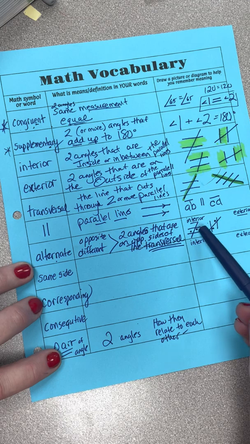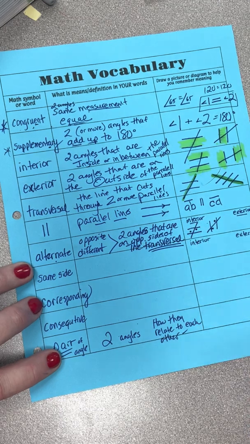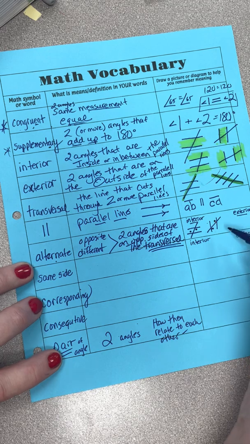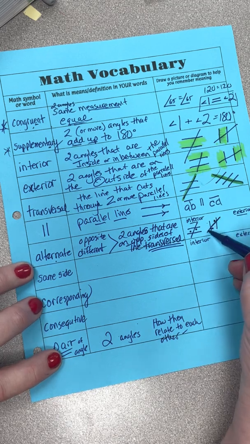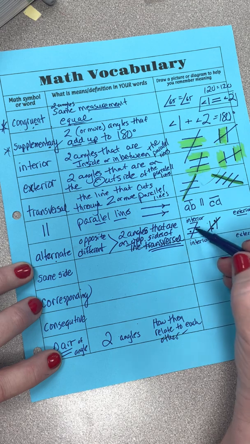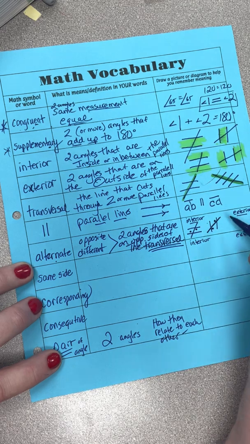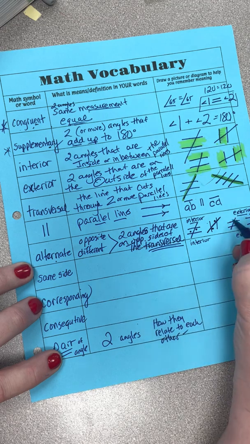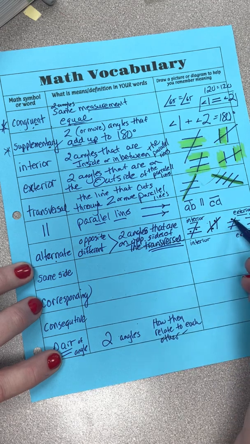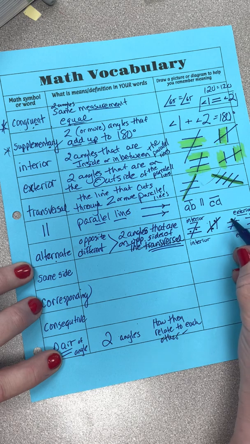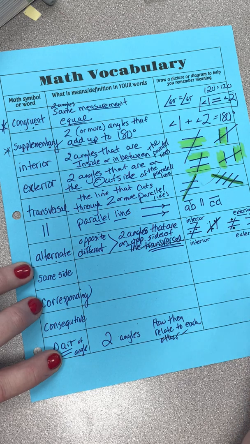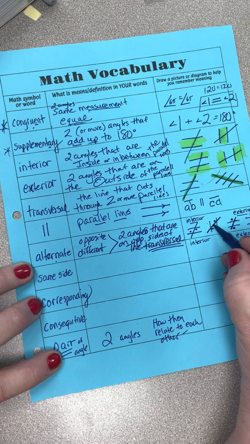So I don't want you to think, unless it looks exactly like this, that it's not interior. Look, that looks different, but it's still alternate. One's on this side of the transversal, one's on this side, but they're inside the parallel lines. Okay, then exterior. Okay, if I put one here, this one is to the left on the exterior, so the other exterior right is here. Or I could put exterior right and exterior left. Okay, it's always going to be connected to the transversal.